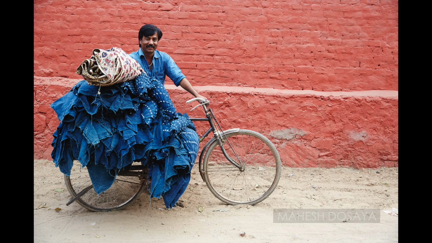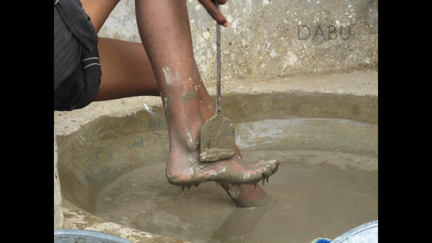Mahesh Dosaya lives about 30 kilometers outside of the city of Jaipur in the heart of Rajasthan. Mahesh belongs to the Chippa community, a hereditary group of block printers. He is also the head of an artisan family who specialize in a printing process known as Dabu. Dabu is a mud resist.